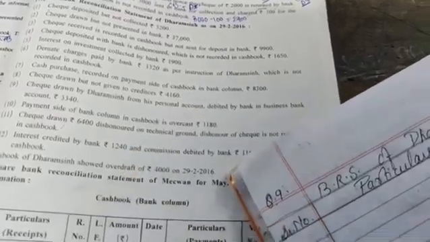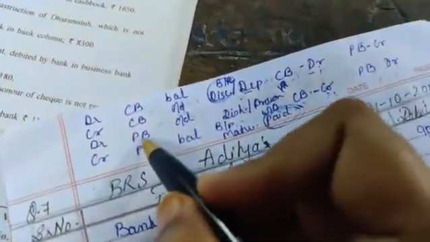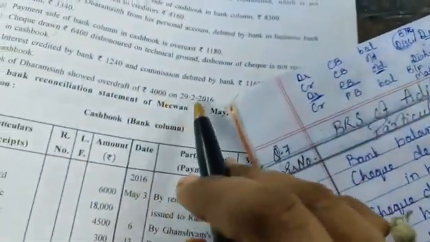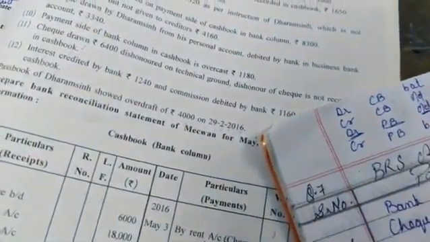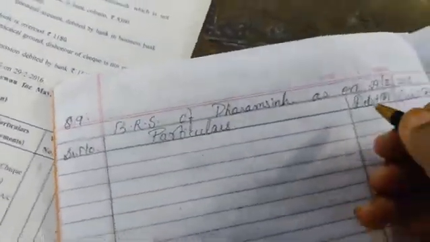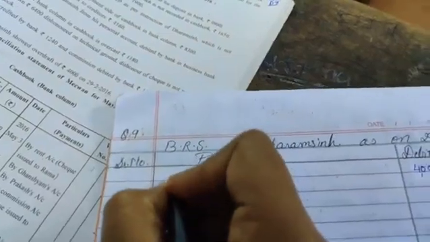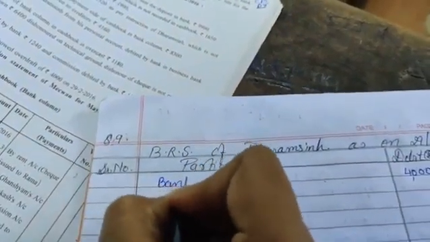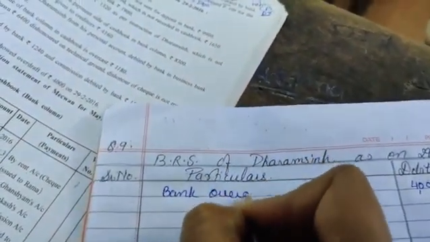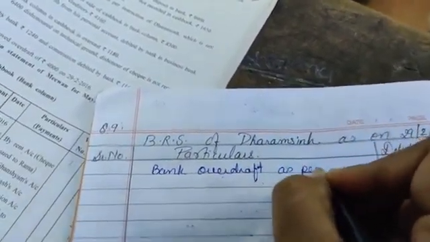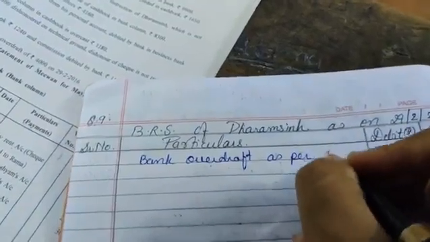Passbook overdraft is which balance? See, passbook overdraft is a debit balance, so this 4,000 will go on the debit side. So 4,000 we will write down on the debit side. Here we will write down, that is, bank overdraft as per passbook. Fine.